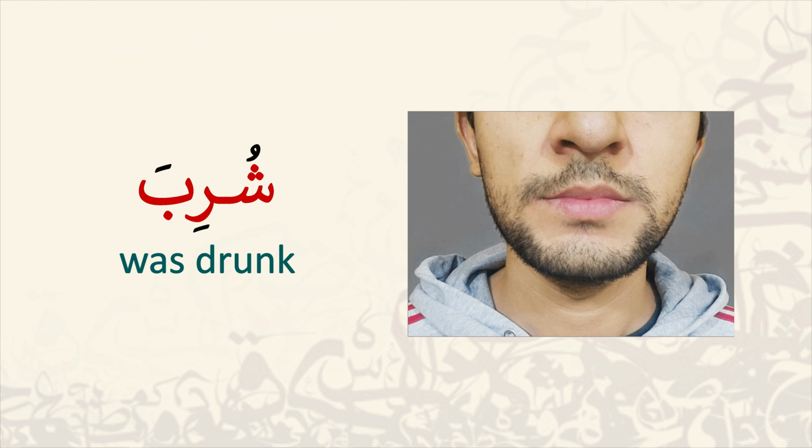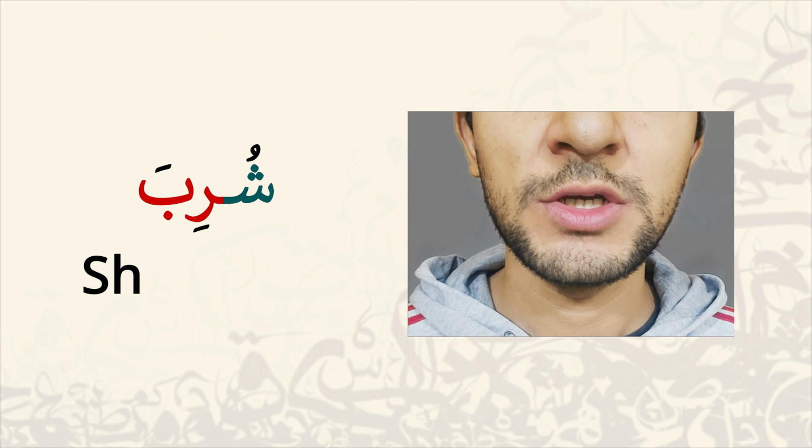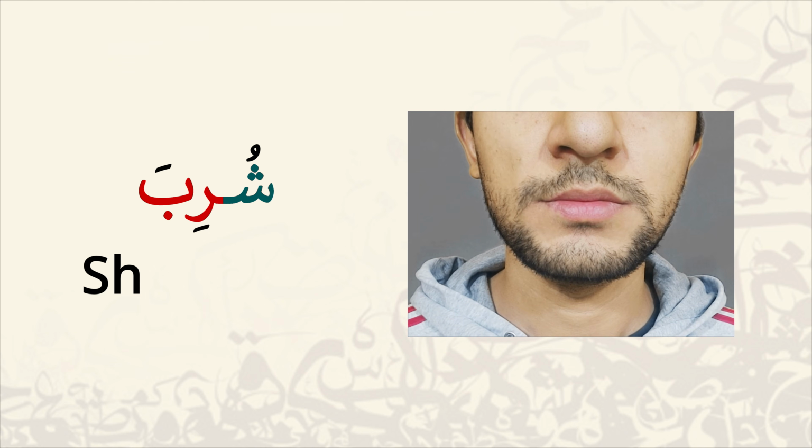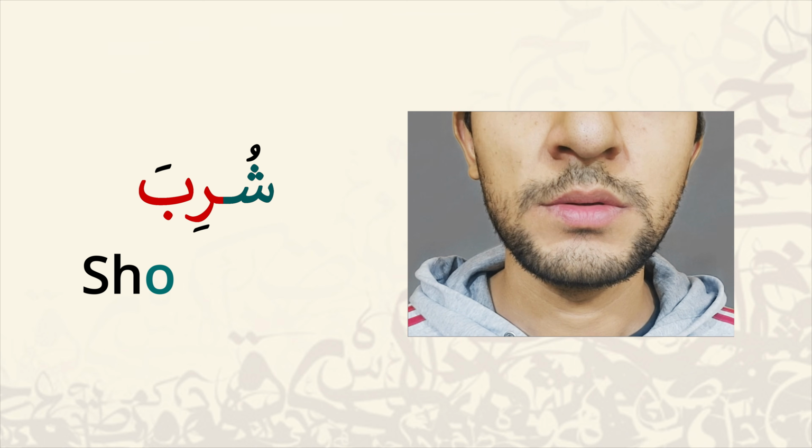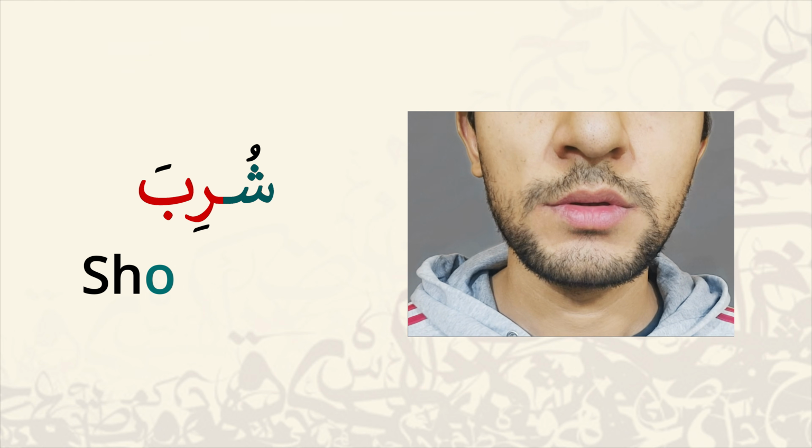Let's try another example. Another past verb. The sound of the first letter is equivalent to the English sound sh. And this letter is labeled with dhammah on top, which is given the sound u. So the first letter will be pronounced as shu.